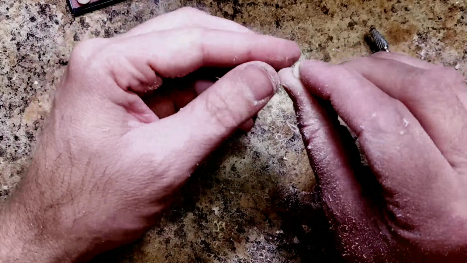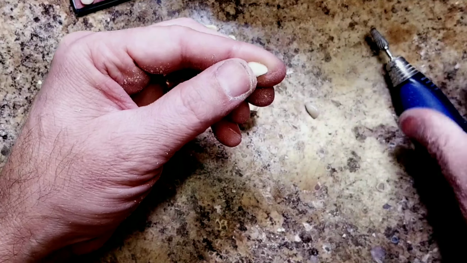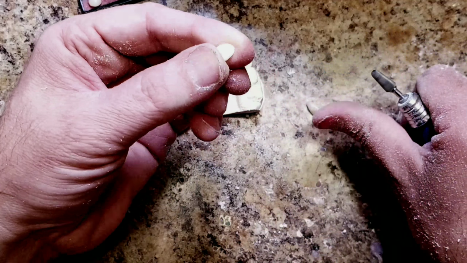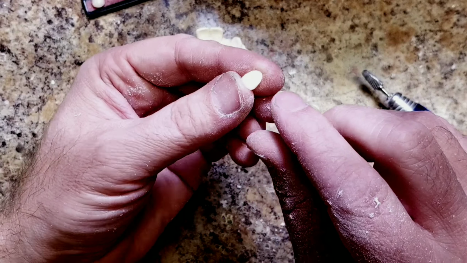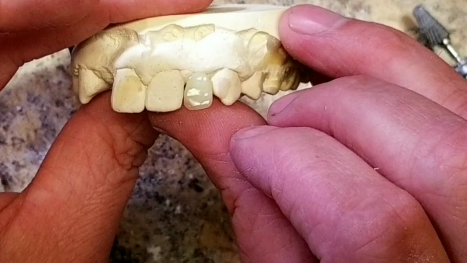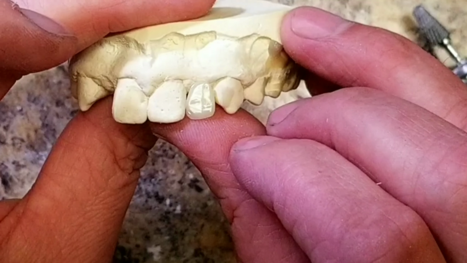Now the only thing that you could do if you want to get fancy is put the light little grooves in it. Now what I'm going to do is pumice and polish this tooth that I created. Now you can go ahead and wax this tooth in and finish the rest of the retainer.